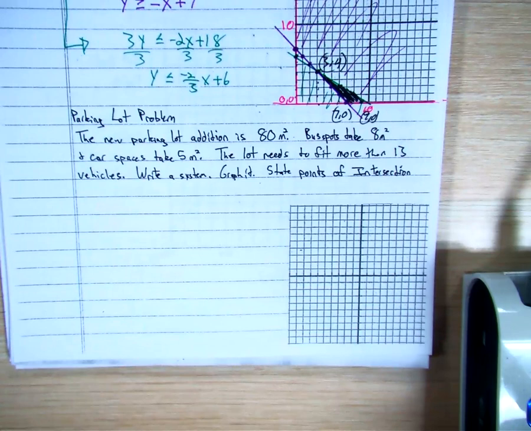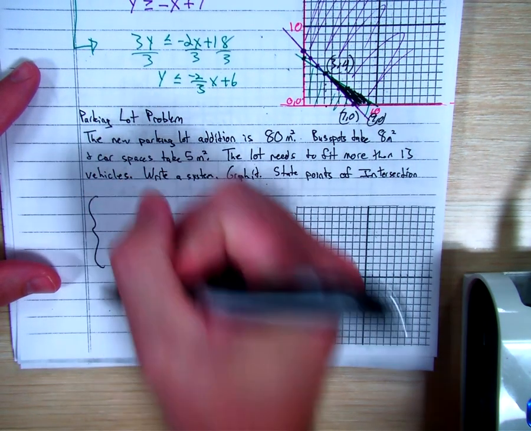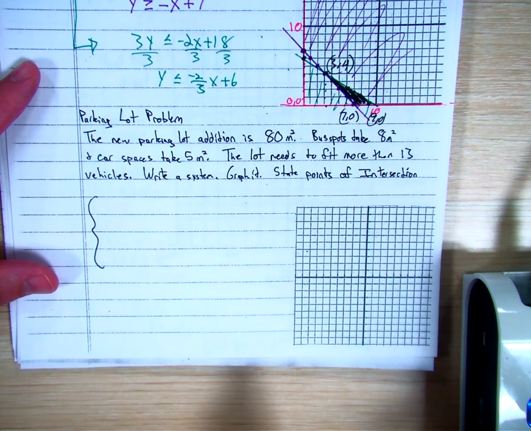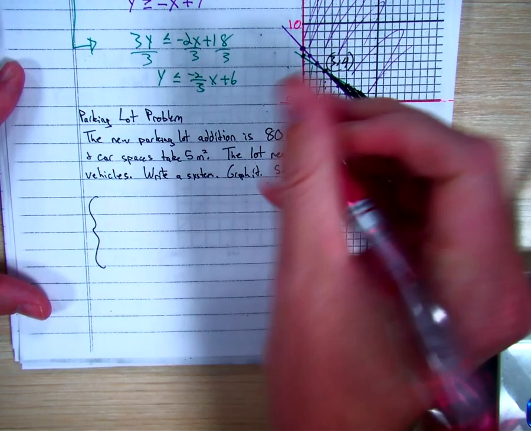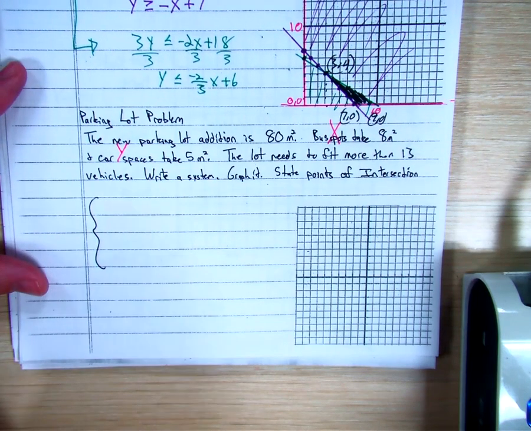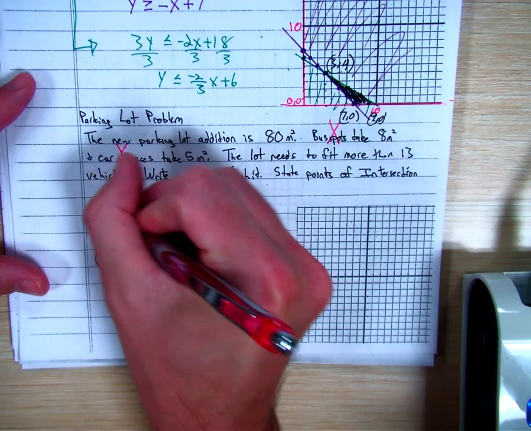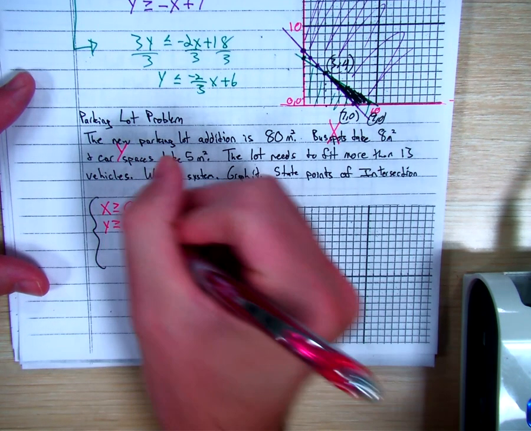Parking lot problem. New parking lot addition is 80 square meters. Bus spots take up 8, so we're going to call bus X. Car spaces take up 5, Y. So x's are greater than or equal to 0, y's are greater than or equal to 0.